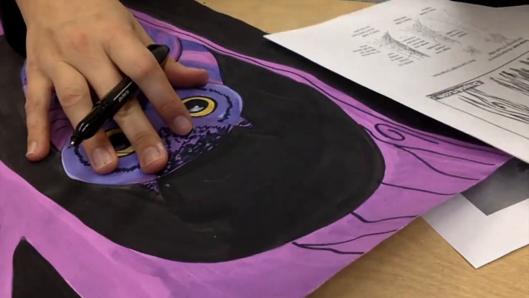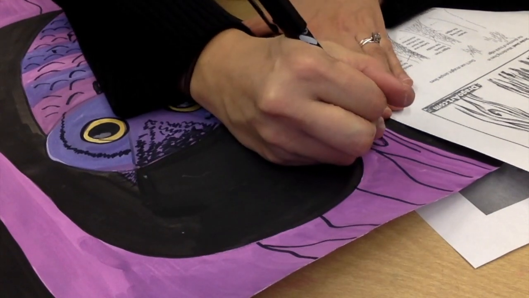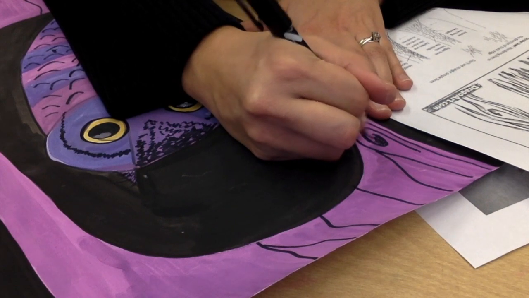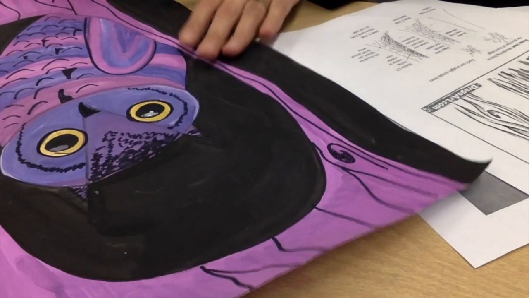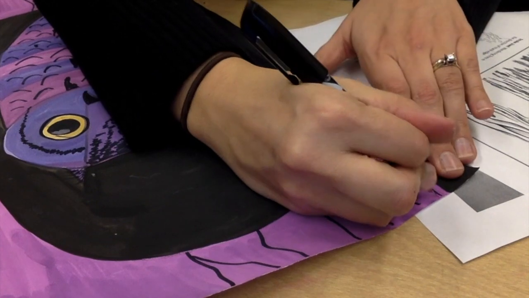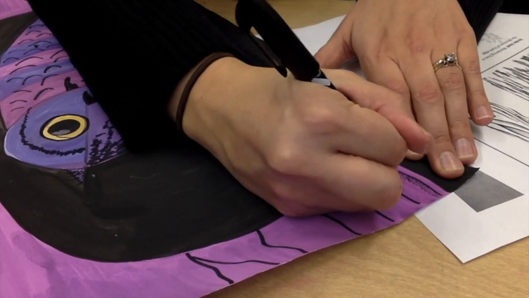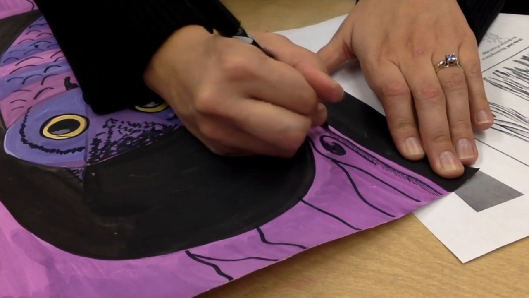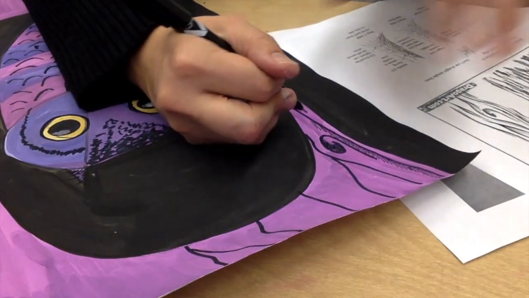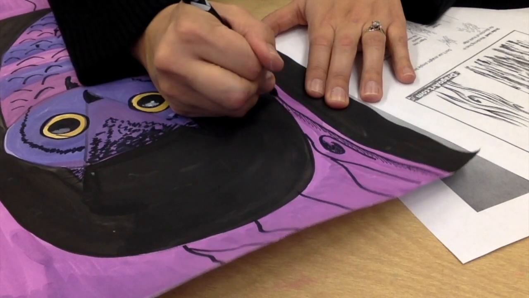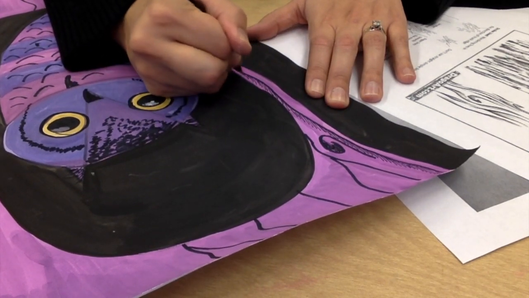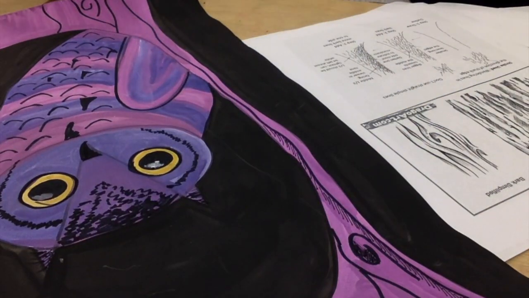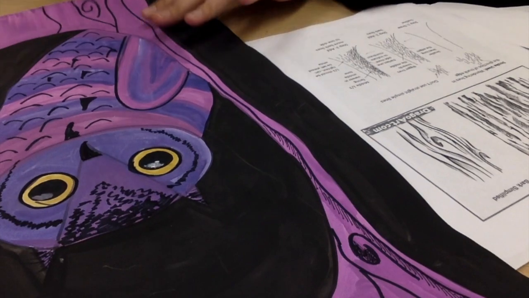So if I have time, I might take my thin Sharpie and do some cross-hatching. And that just adds more texture. You could just do regular diagonal lines, and then where you want it to be darker, you could add some cross-hatching. And that's going to make your tree bark really look like tree bark. So the more details I add, the more realistic it's going to become. All right, I'll finish this up and then show you what it looks like.